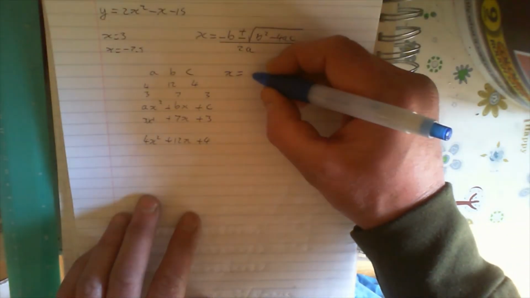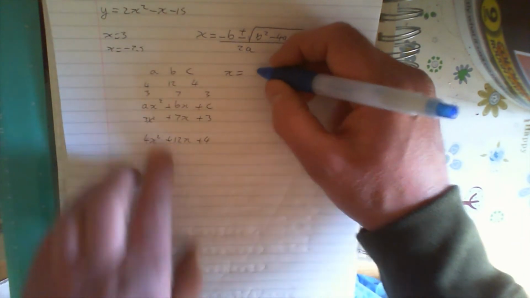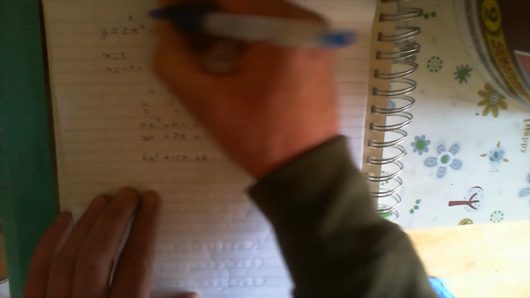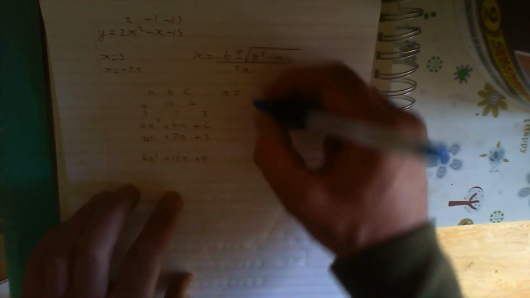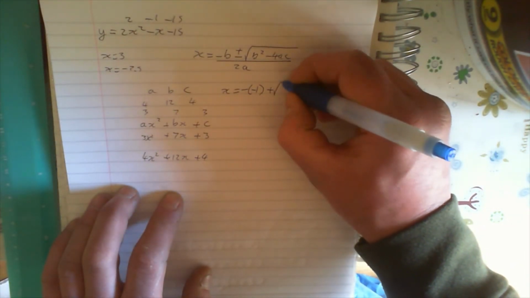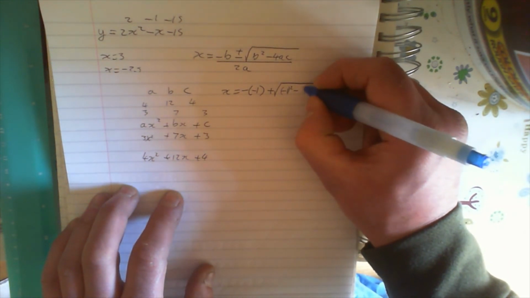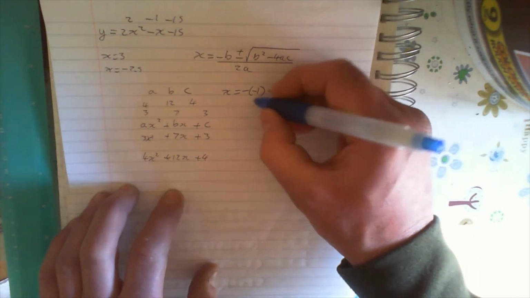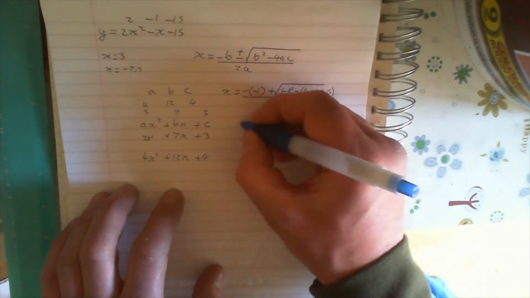So the first one is going to be minus b. So this one here we've got, can you see that up there? This is going to be 2, that's going to be minus 1, that's going to be minus 15. So minus minus 1, and we'll go for the plus one first. Plus the square root of minus 1 squared minus 4 times 2 times minus 15, all divided by 2 times a, which is 4.